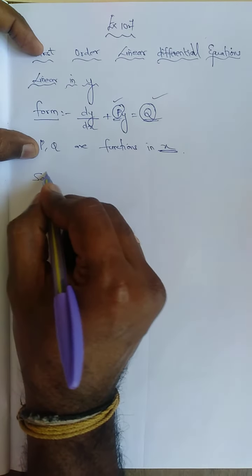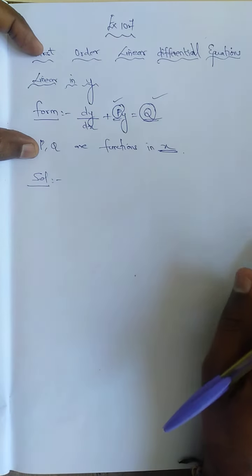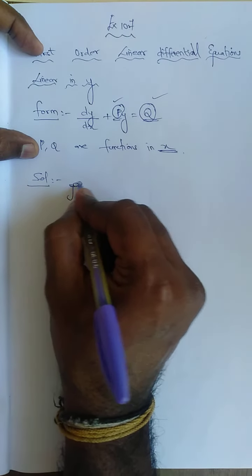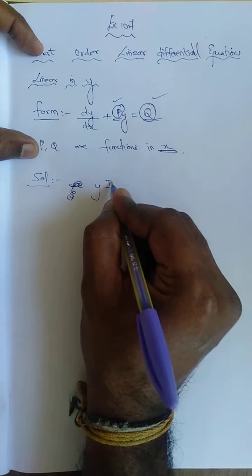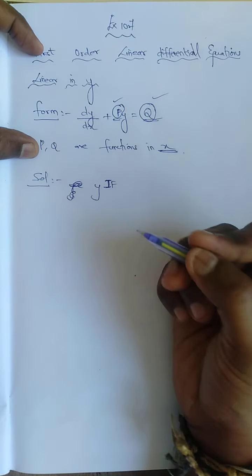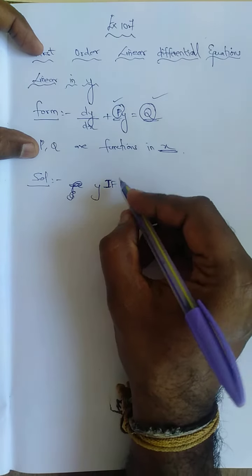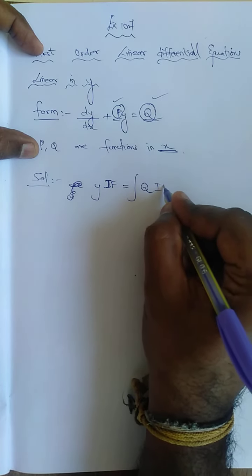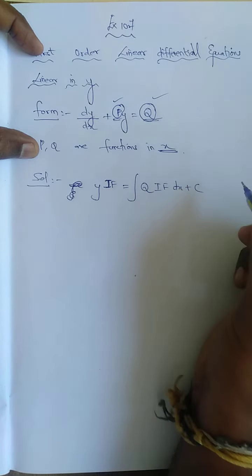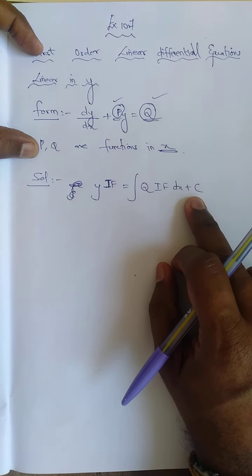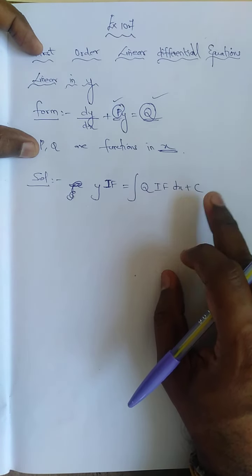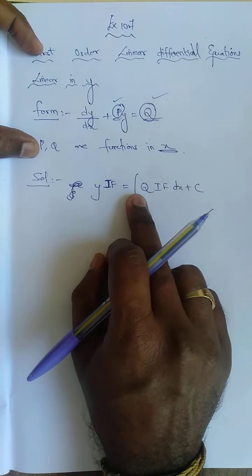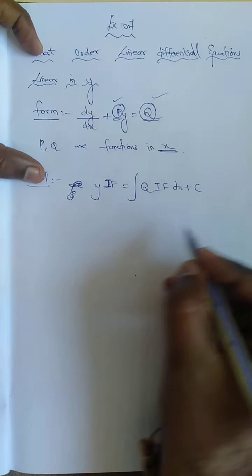Therefore, the solution for linear in y is nothing but y into IF. I will place y, IF. Y IF is equal to the integration of Q IF into dx plus c. The c is nothing but an arbitrary constant.